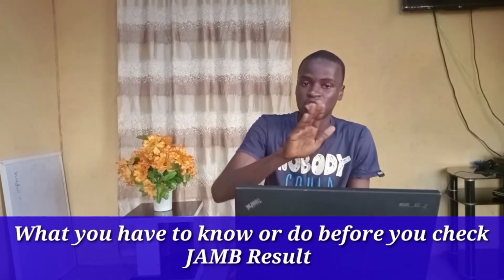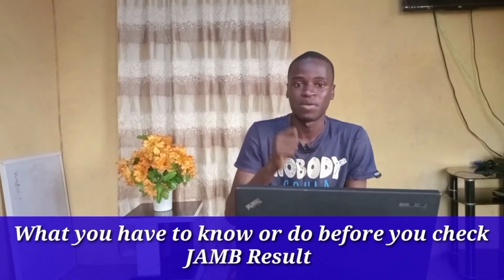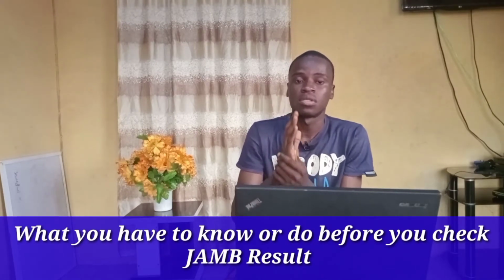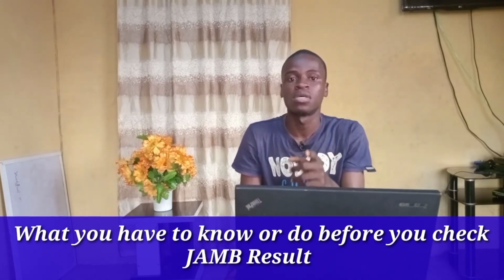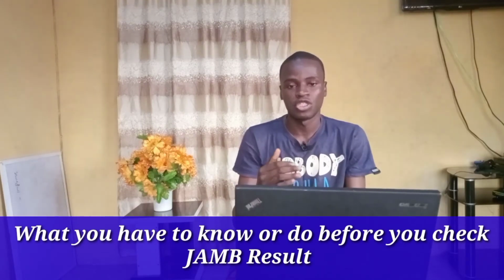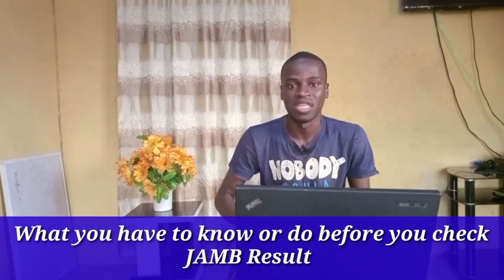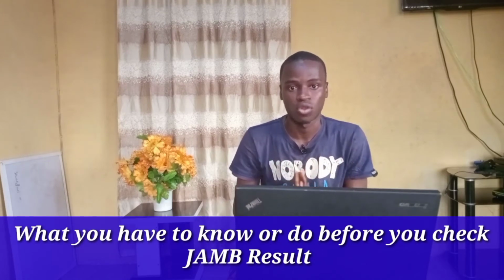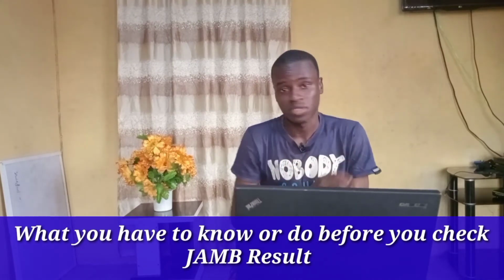And if you have to make the payment online, you have to make sure you have an ATM card that is working, especially MasterCard or Visa card or any other card, apart from Verve card, because Remita will not accept a Verve card. Now that you know what to prepare before you think of even checking the JAMB result at all, let me take you through how to check the JAMB result.